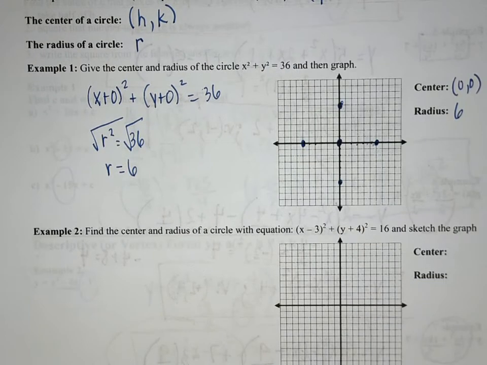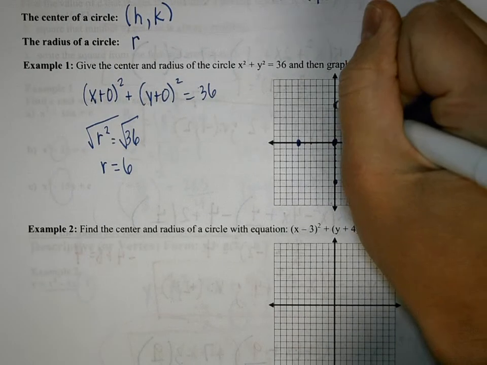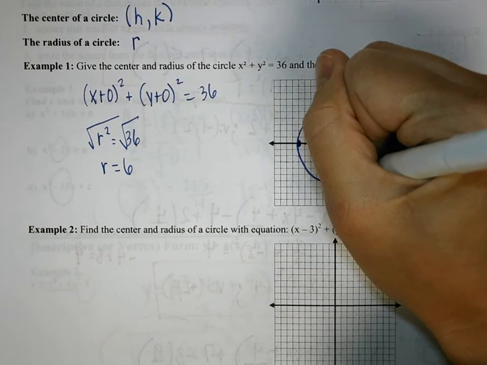And then we are going to make a circle. By having those 4 points, it's going to help us to make a more accurate circle.